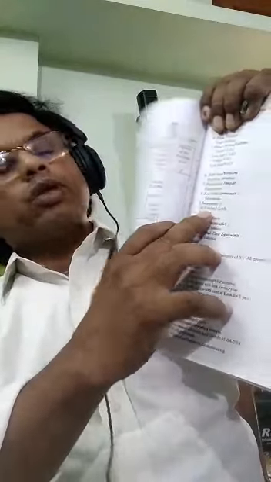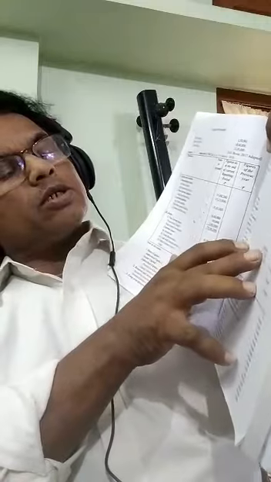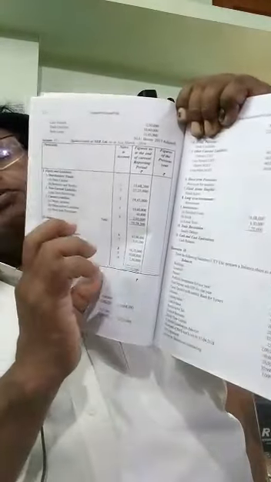So inventories, you write here. Finished goods, I have taken 10,08,000. Then stock 4,50,000 I have taken here, and loose tools 1,75,000. This total will be 16,33,000. So come to the main balance sheet. You write here inventories under current asset, give the note number, and 16,33,000.